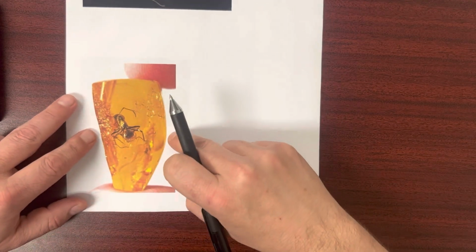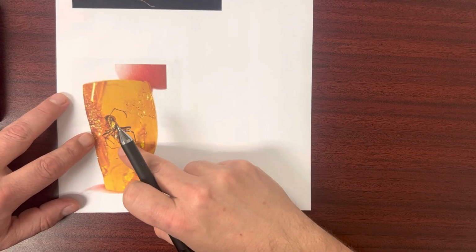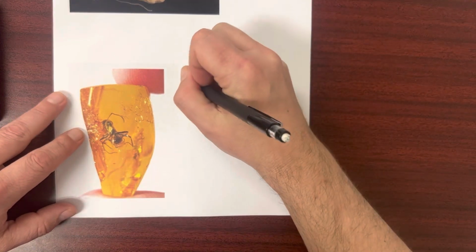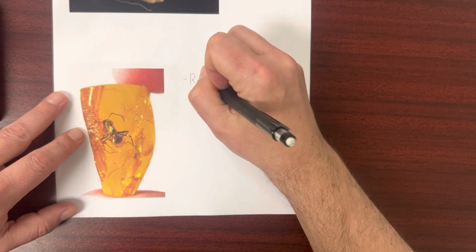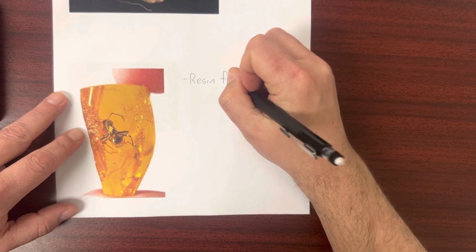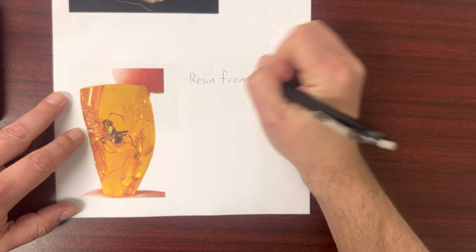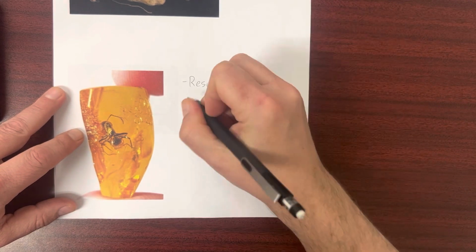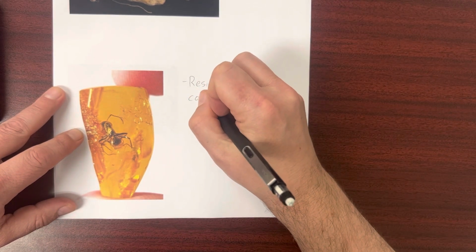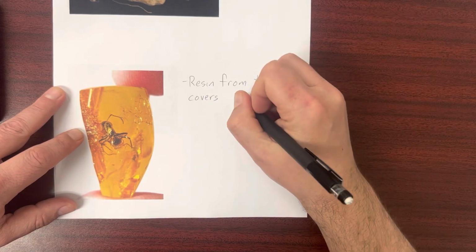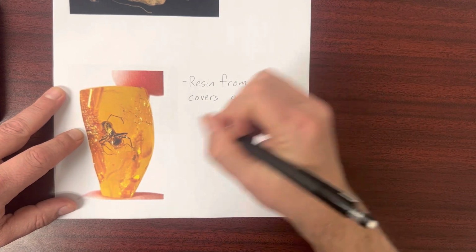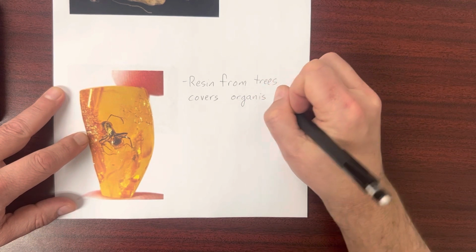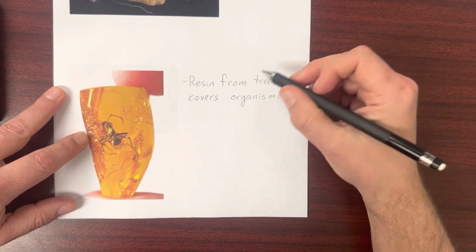We have one down here. This is an amber with what looks like an ant inside of it. And in this case, we have resin that is seeping out from trees. So think of the resin like tree sap, right? It comes out of the trees and it covers up some kind of organism, or the organism gets trapped. You can imagine this ant walking along the tree and getting trapped in this resin.